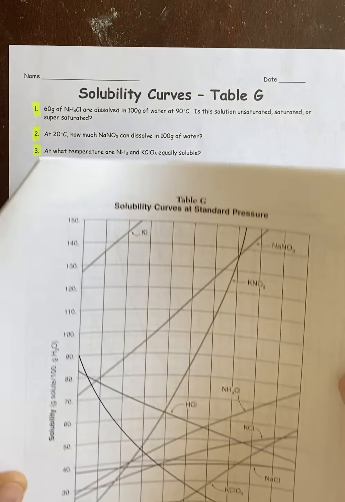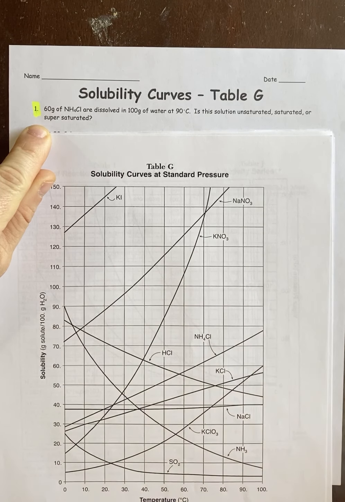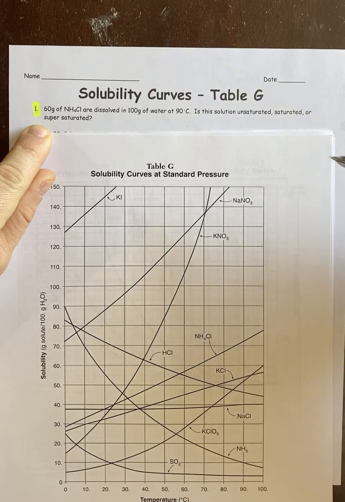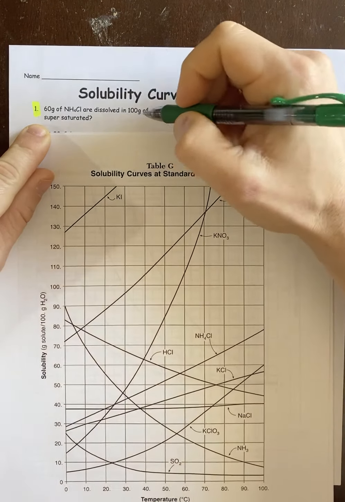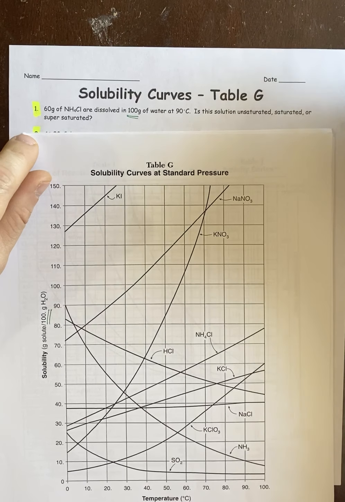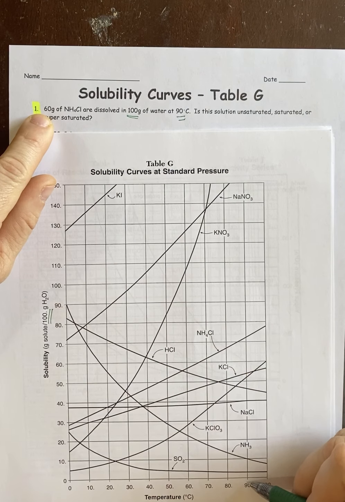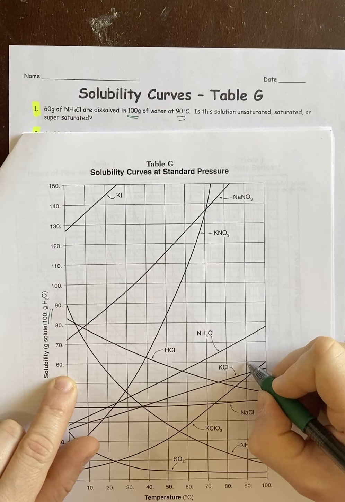So problem 1 says 60 grams of NH4Cl. That's important. We need to find that chemical on Table G. Is in 100 grams of water. This part is actually just referencing the amount of water that Table G is based off of at 90C. So I'm going to go to 60 grams and 90. So 90C, 60 grams, find the dot.